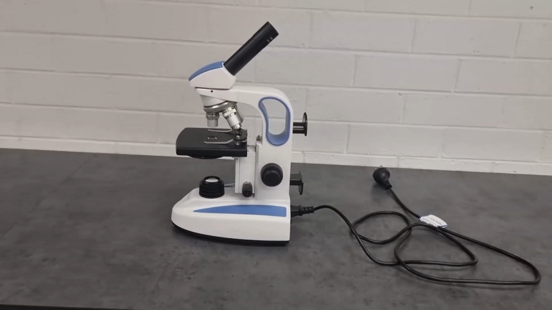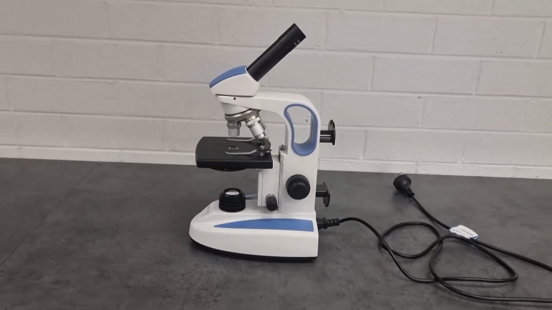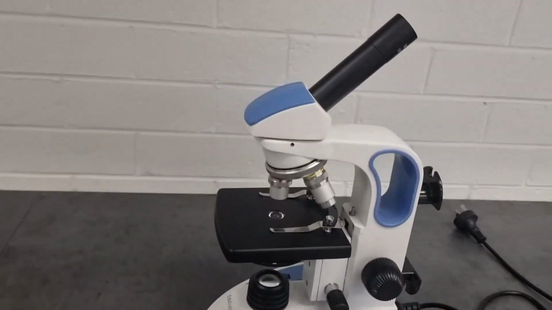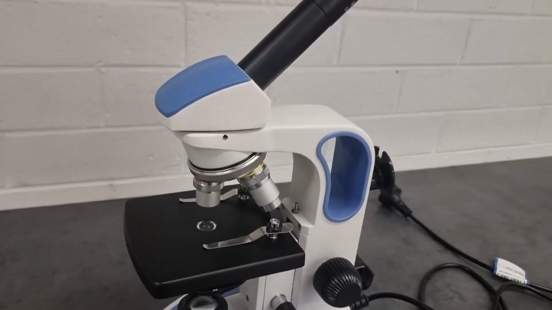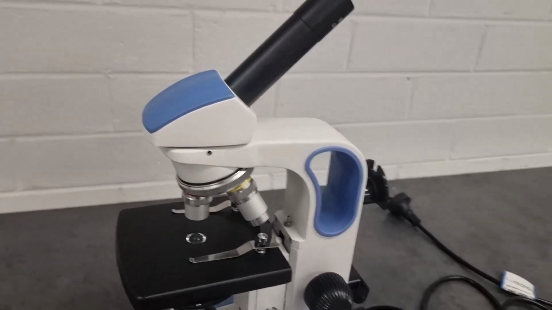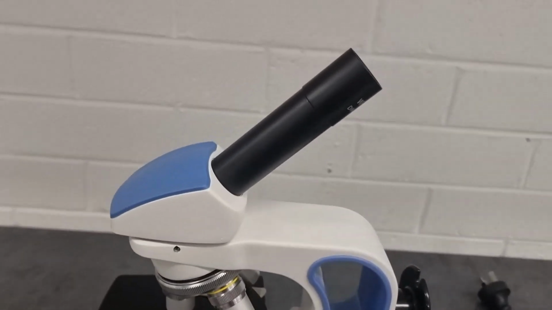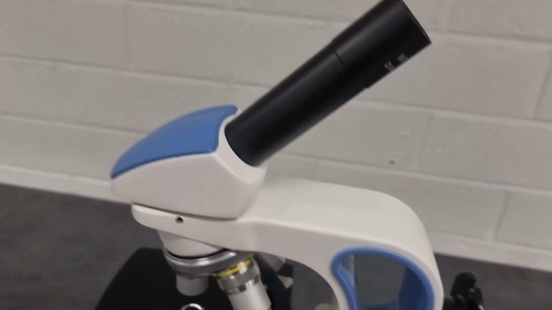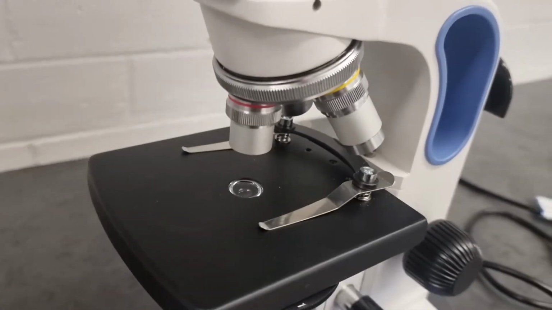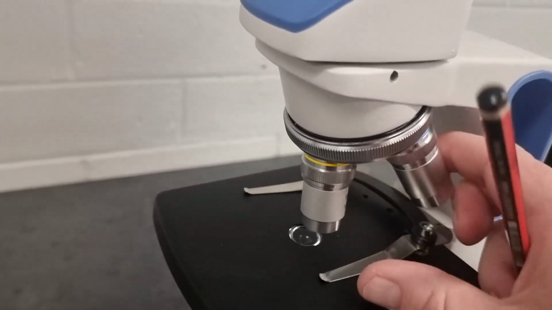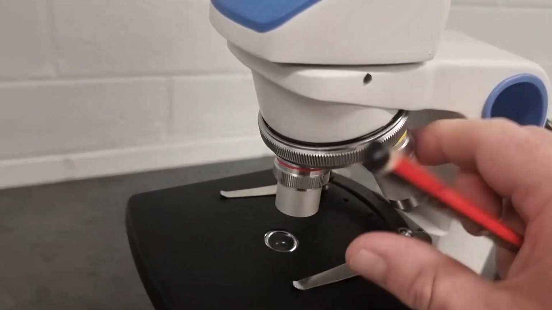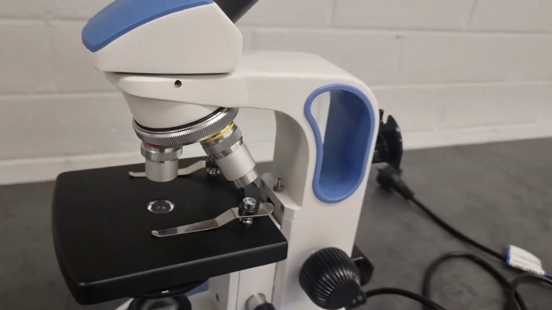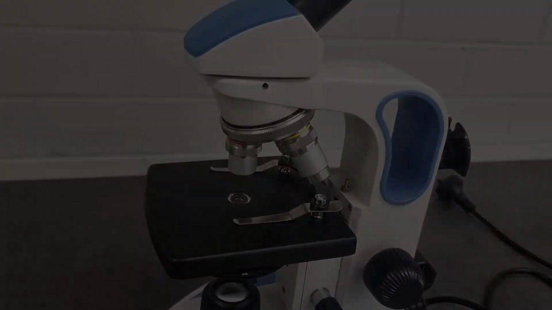Alright, let's just have a very quick introductory look at a microscope, the parts of a microscope. What we have here is a compound microscope, also known as a monocular microscope. Remember, mono meaning one. This is called a monocular microscope because it has only one eyepiece. It's also called a compound microscope because we have multiple different lenses down here that we can observe our specimens with.